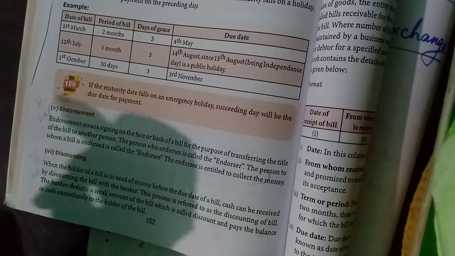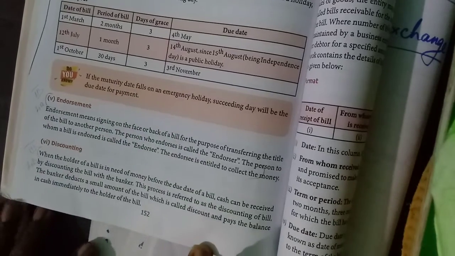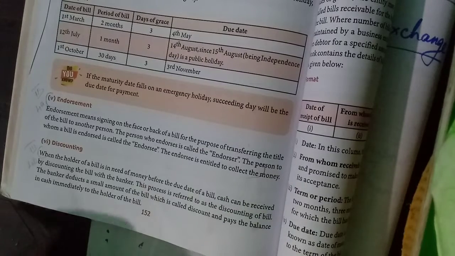Okay. Then next one, discounting. So I told you, if the drawee or the buyer accepts, he will sign that I will pay the amount. What can the drawer do? He is having the bill in his hands, isn't it?